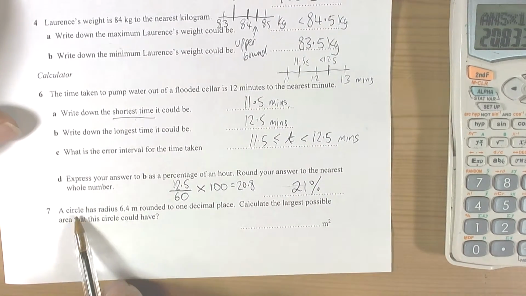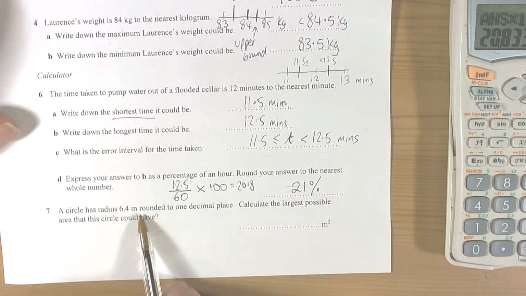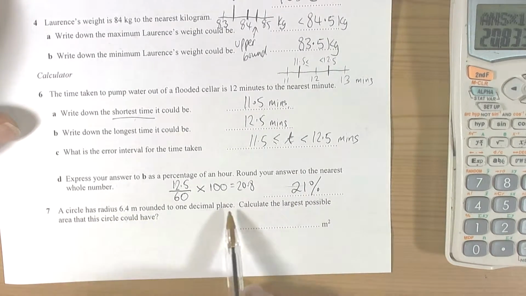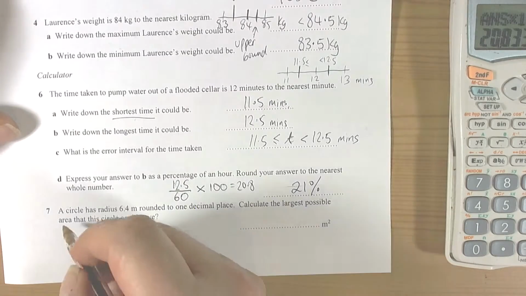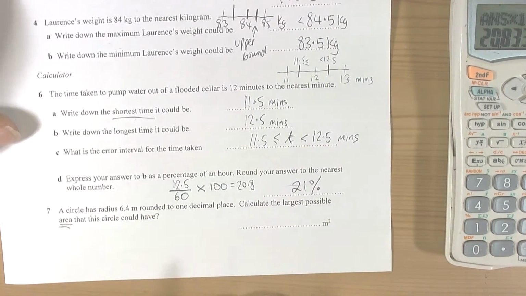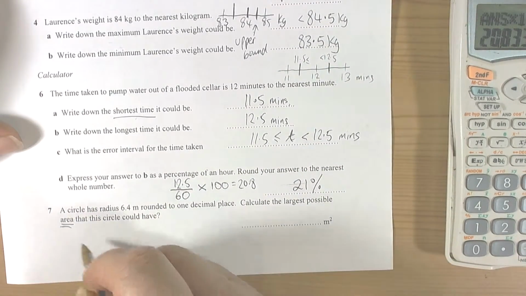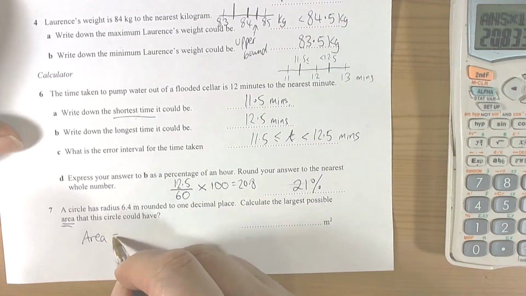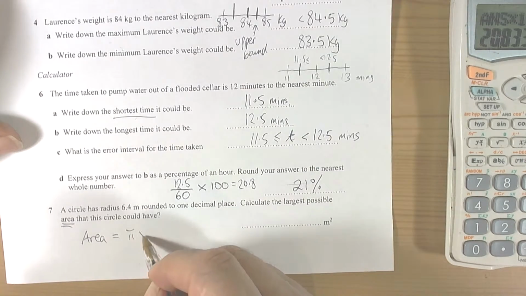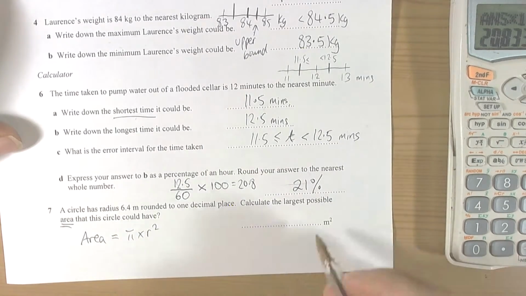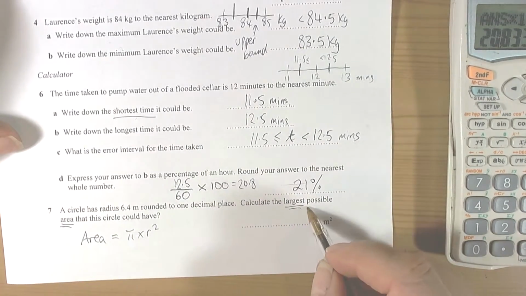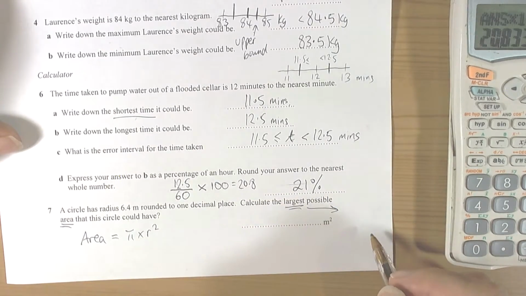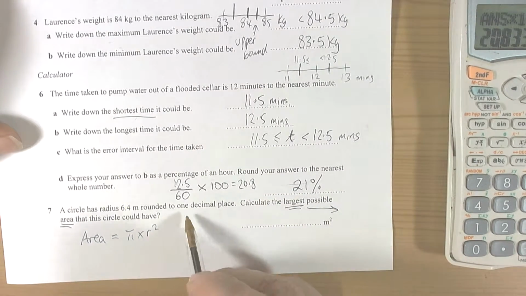This question talks about a circle that has a radius of 6.4 metres, rounded to one decimal place. Calculate the largest possible area. Well, the trigger word is area, in the sense that we need a formula. So we need to remember that the area of a circle is equal to pi times the radius squared. It wants the largest possible, so that's kind of shouting out at us that we need an upper bound, because it's talking about accuracy of measurement.